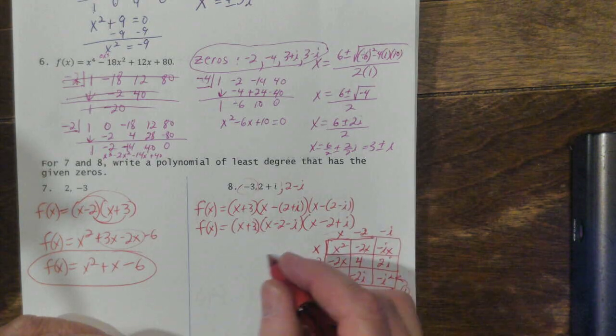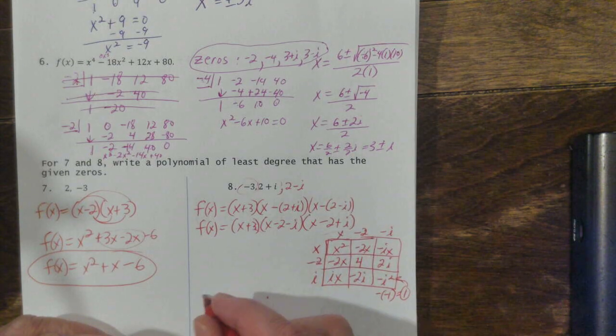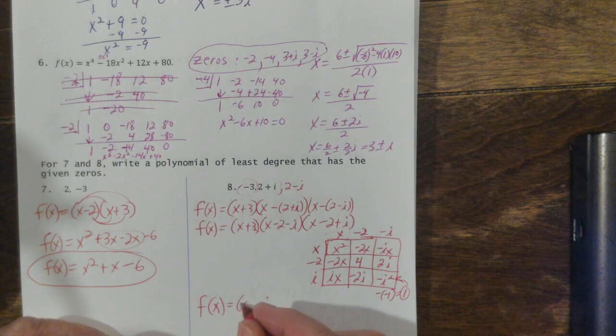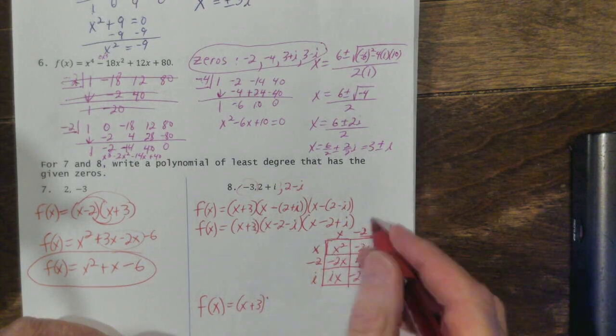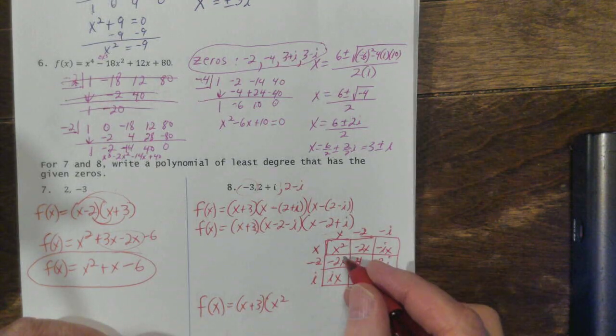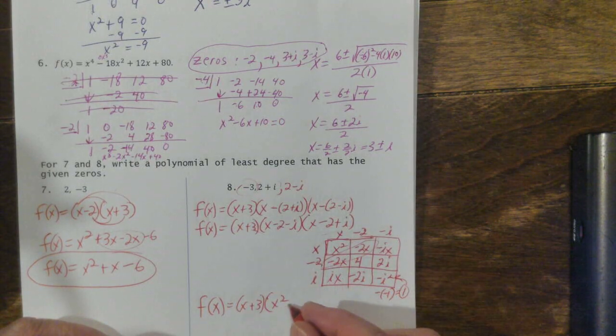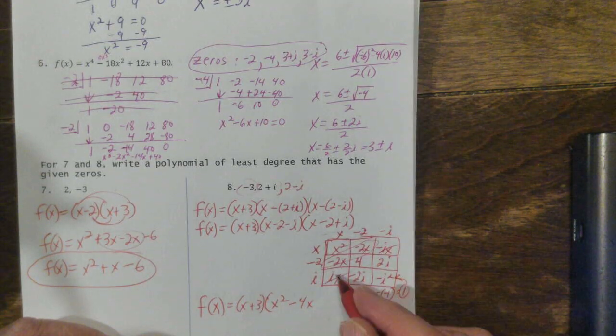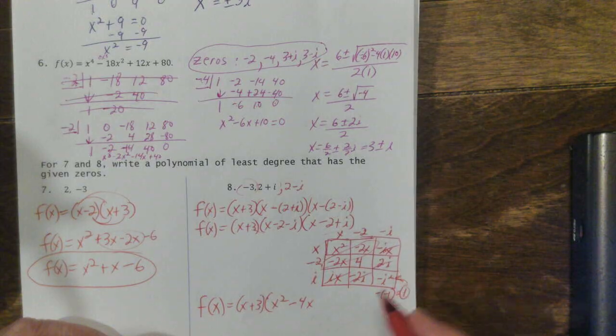Okay, so this part, I'm going to come down here away from the box a little bit. I got the x plus 3, and then when I multiplied these together, I have the x squared minus 4x. Let's not forget that those are canceling. ix and negative ix.